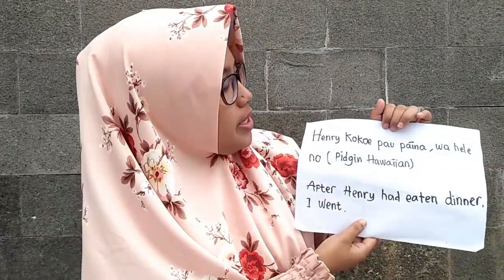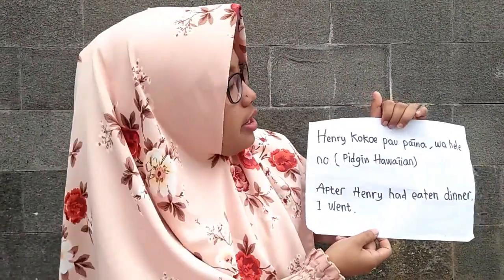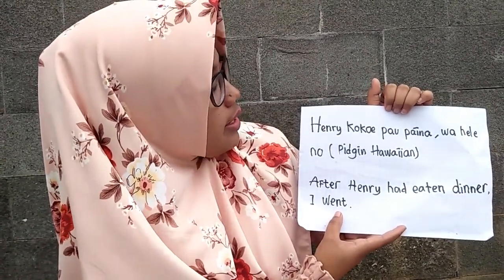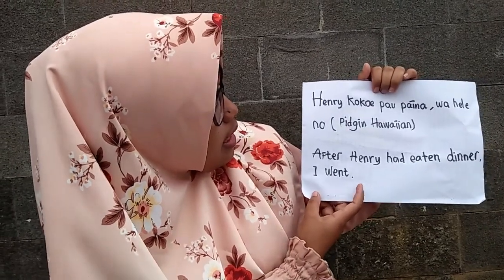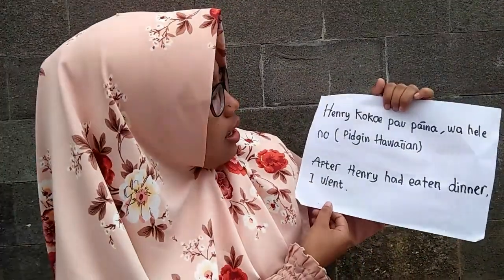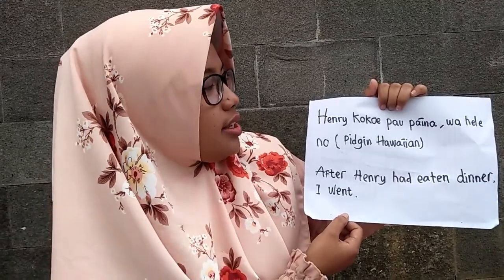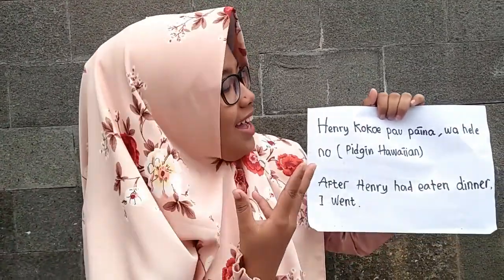Okay, I can give you an example of Pidgin Hawaiian. In this picture, you can see two sentences in different languages. The first is Pidgin Hawaiian. It sounds like this: Henry kakoe paupaina wa hele no. This is the example of Pidgin Hawaiian, and in English it is: after Henry had eaten dinner, I went. So you can see the difference, I think all the words are different between Pidgin Hawaiian and the English language.